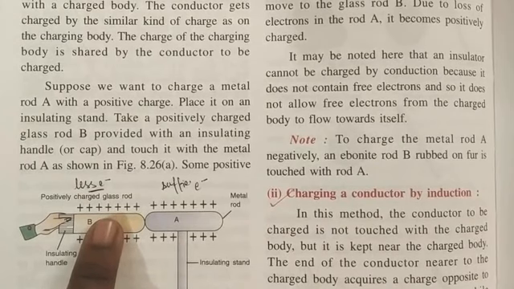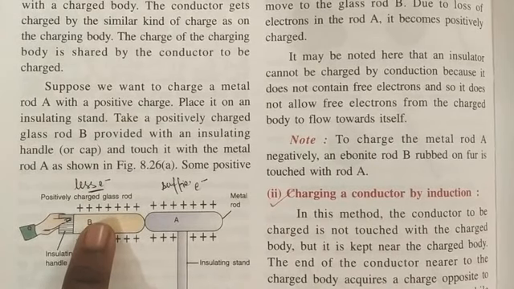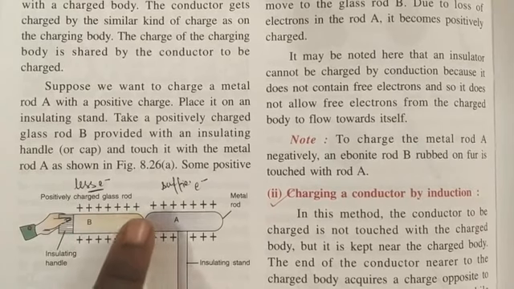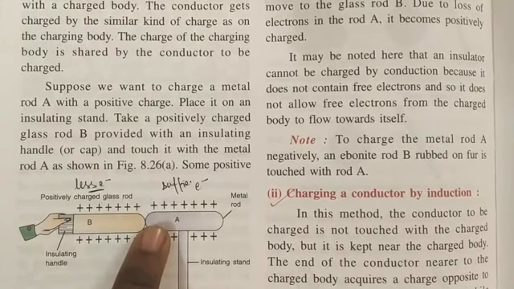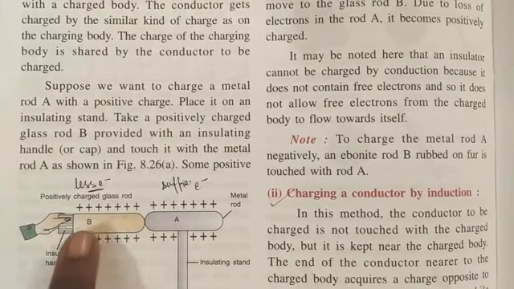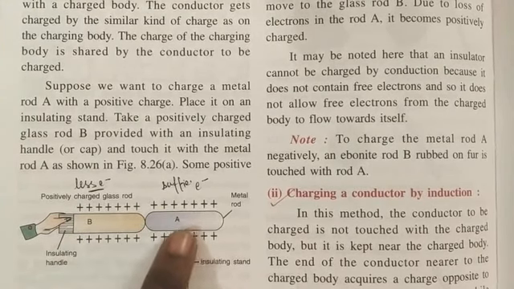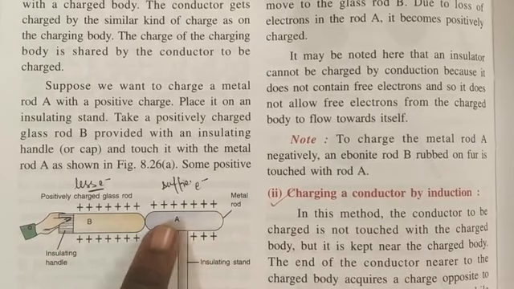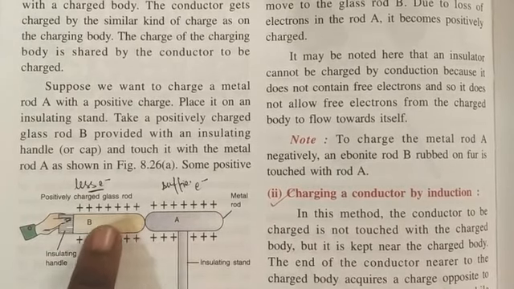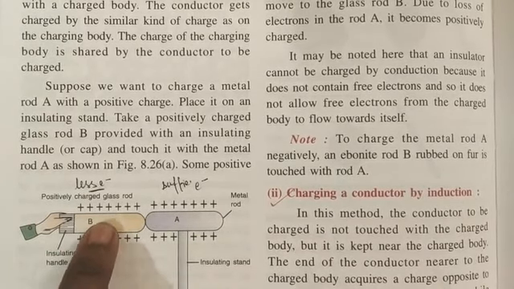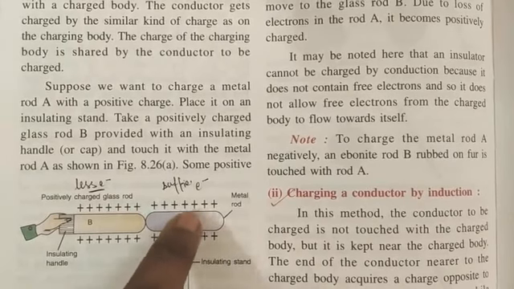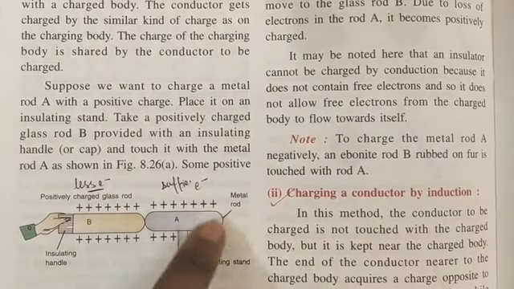Students, you can see that when glass rod B is touched with the metal rod, due to the loss of electrons from the metal into B, the metal also acquires some positive charge. So some amount of positive charge is also acquired by this metal.